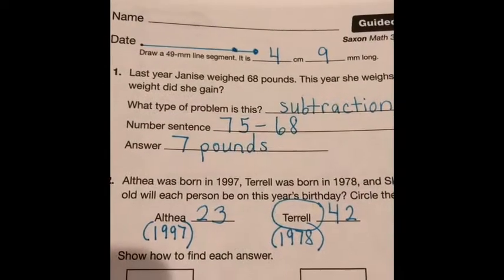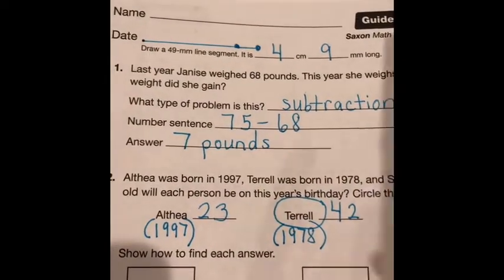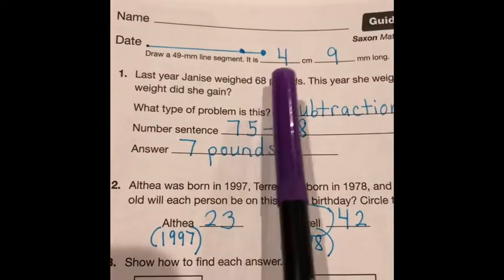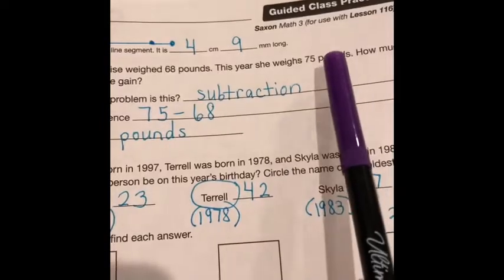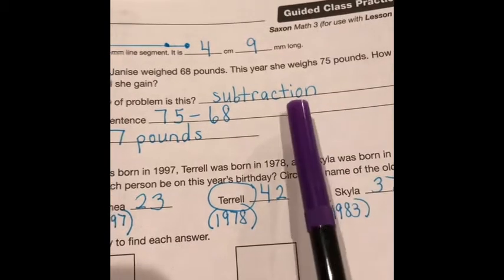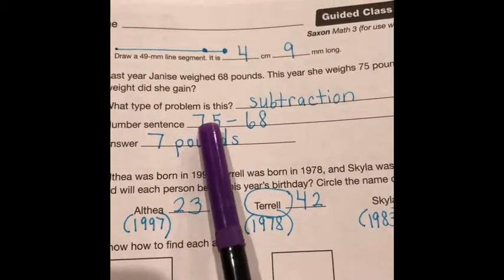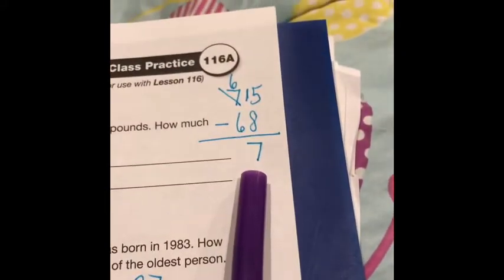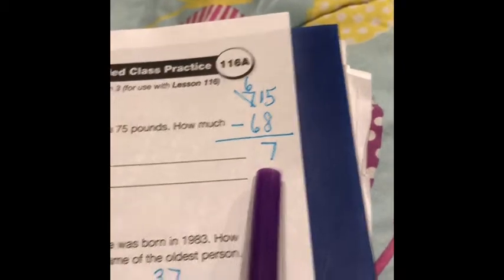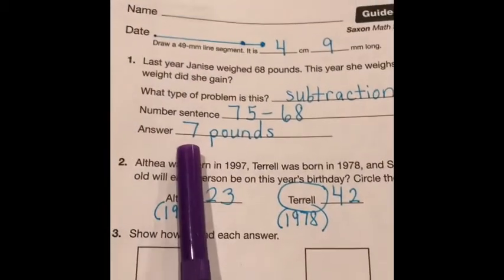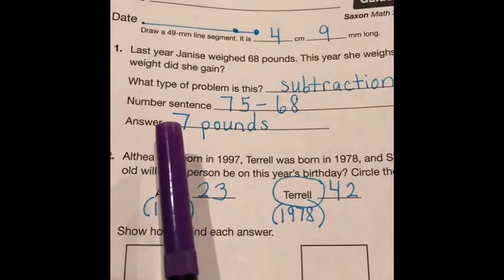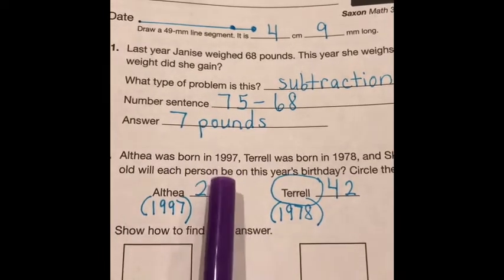Number 2, we're finding the difference between Janice's weight last year and the weight she is now. And that's finding a difference. That's finding the leftovers in between the two weights. And once you do that subtraction, and you do have to do some regrouping, it ends up that she's had a gain or a difference in weight of 7 pounds.